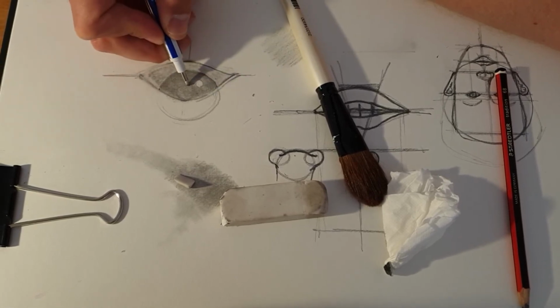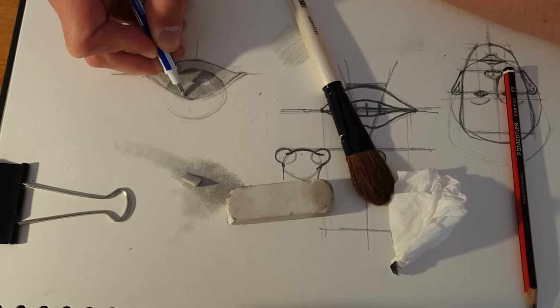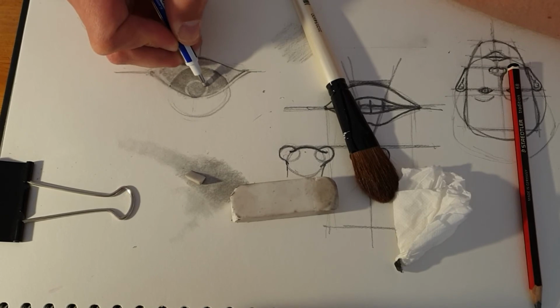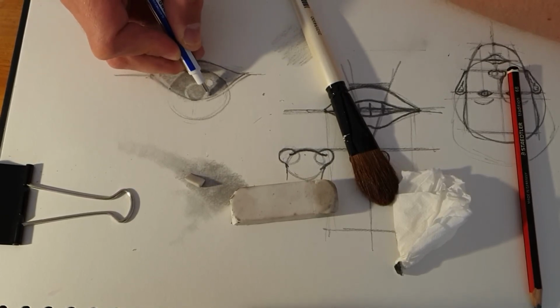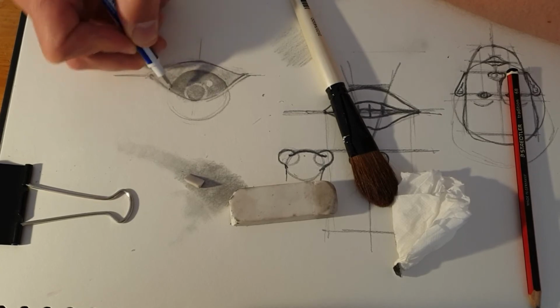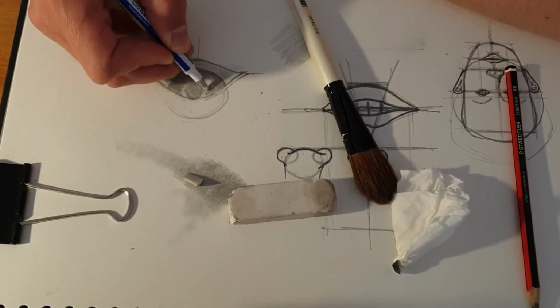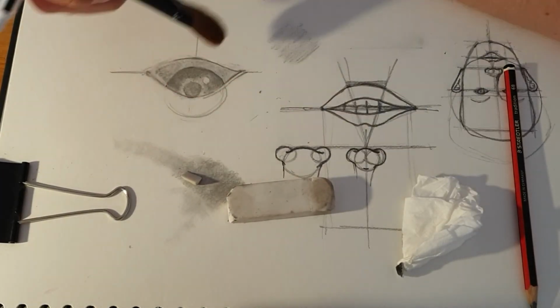Okay, and then I'm going to go in where I can still see where I marked in the pupil, and I'm going to go in there quite lightly like this. Then I'm very lightly just going to blend that out, and then I'm going to try something to give a little bit of texture to the iris.